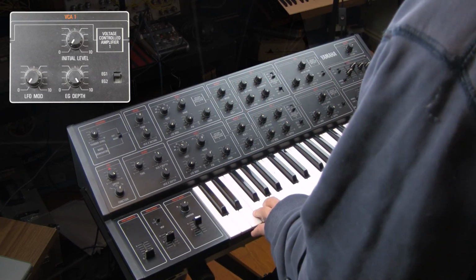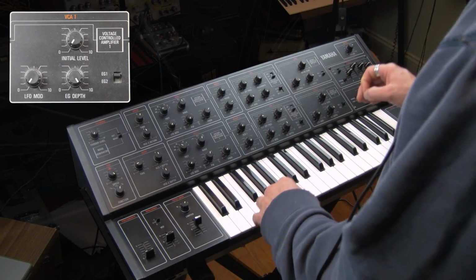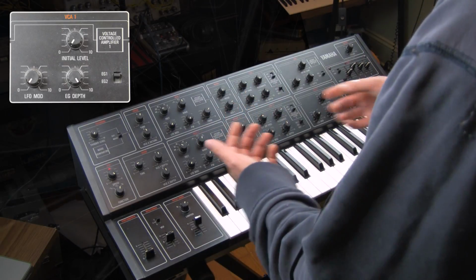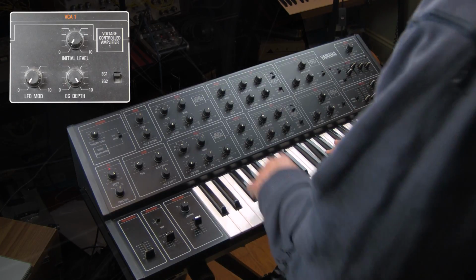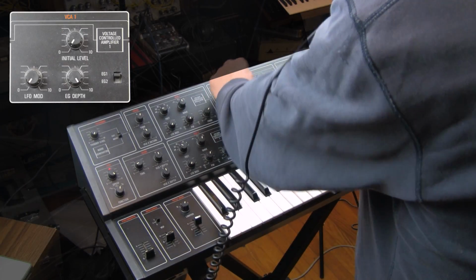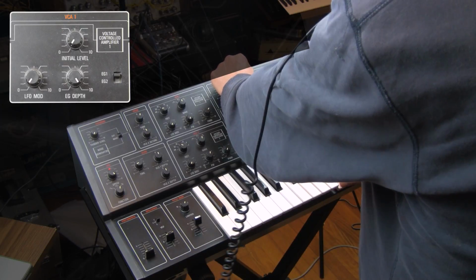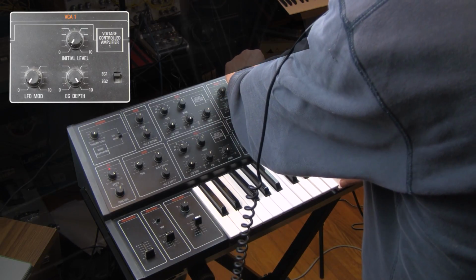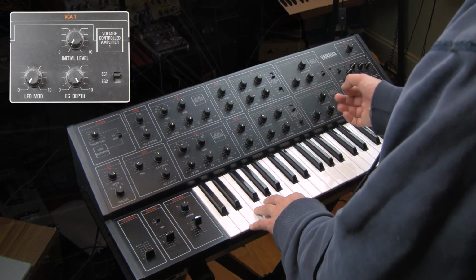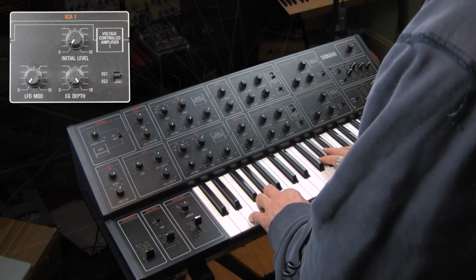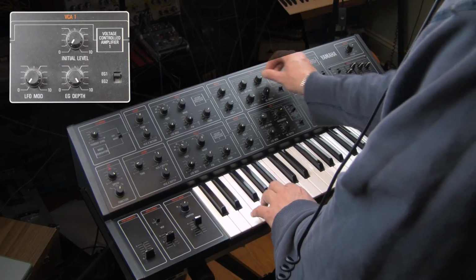And let's not forget that, you know, we can do other things. We can have the LFO modulating a variety of things. As it's modulating the amplitude, we can reinforce that by modulating the VCF in the same way, but with resonance.